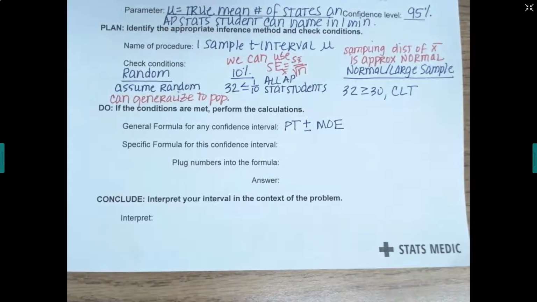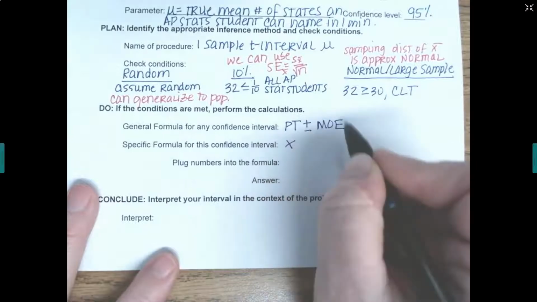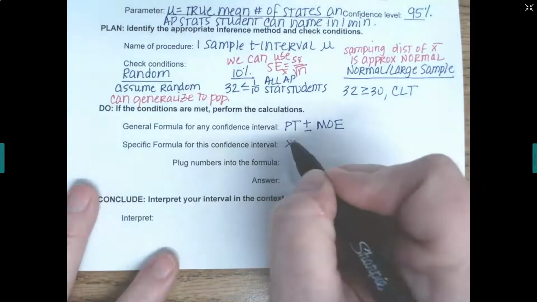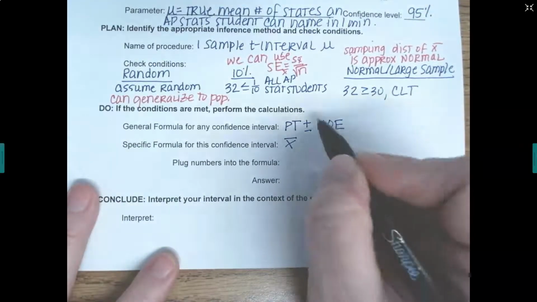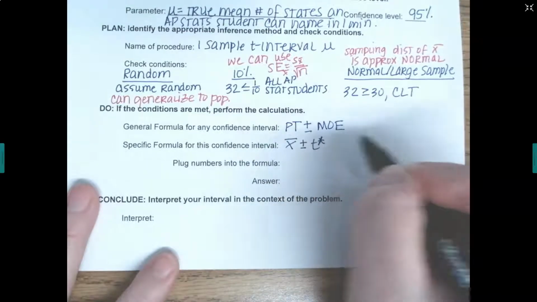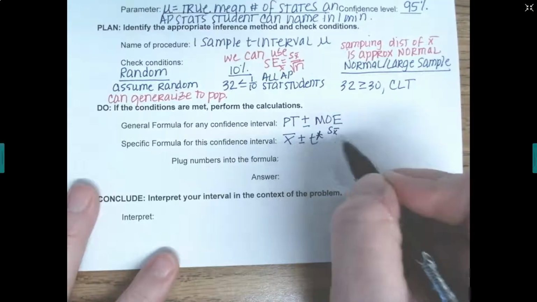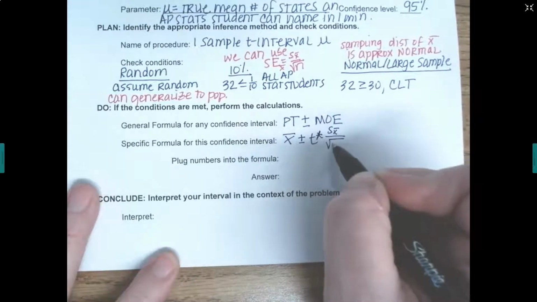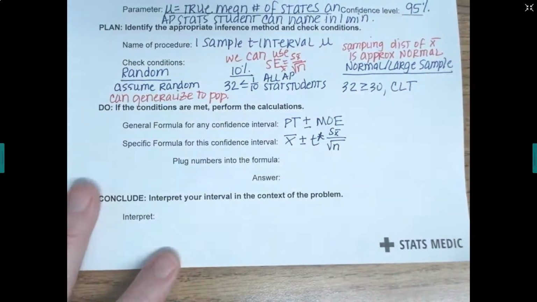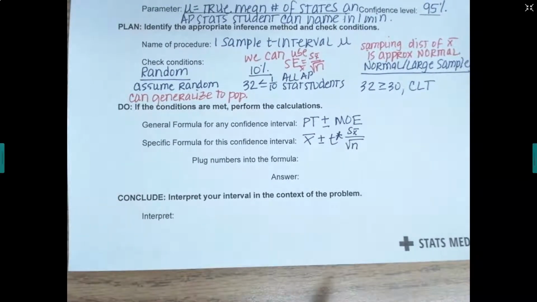Okay. For this specifically, what it looks like, because that could be for a proportion or means, it doesn't matter. For means, it's going to look like x bar plus or minus your t star times the standard deviation of the sample divided by the square root of the sample size. Okay, so before we go any further, we're going to plug some numbers in.